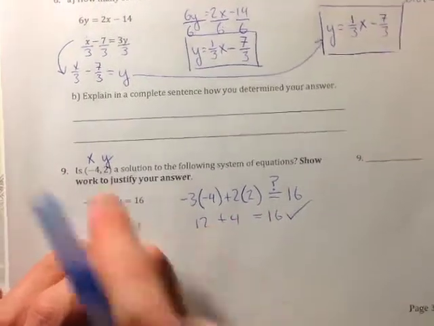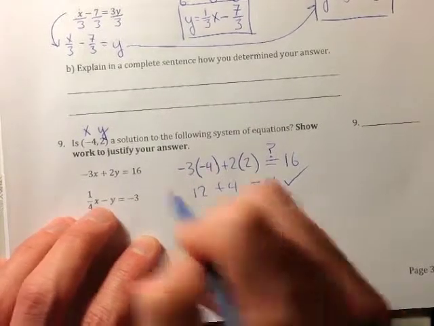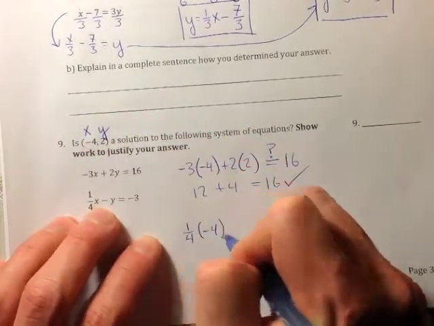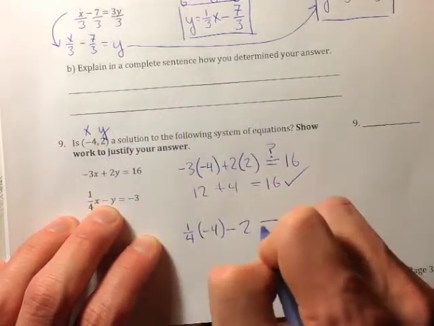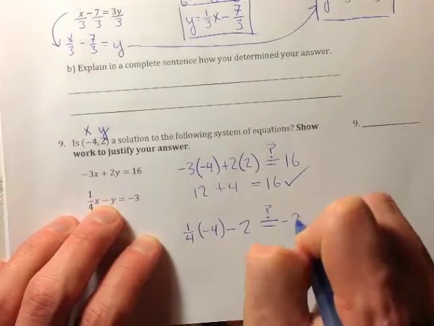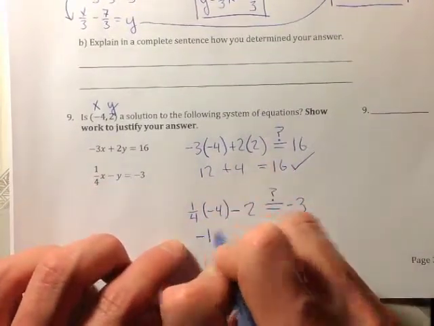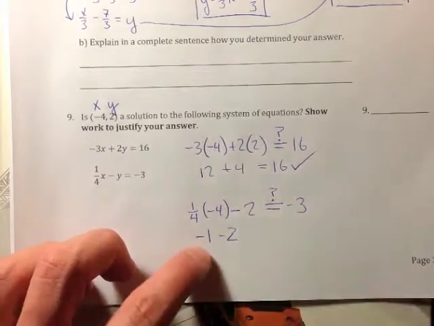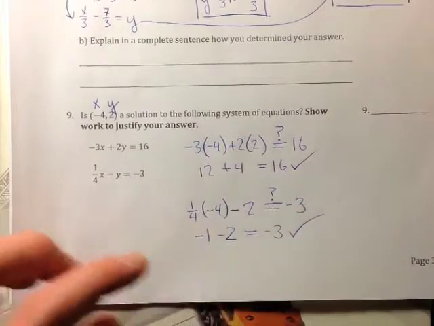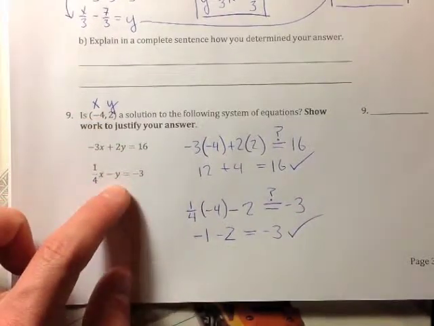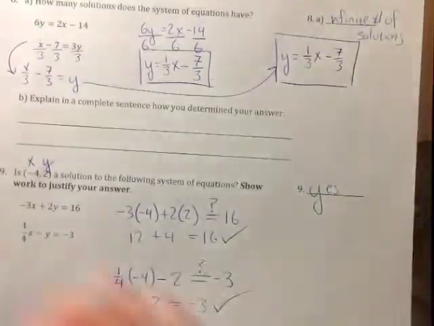We need to plug in the ordered pair into the second equation now. So 1/4 times the x value, which is negative 4, minus the y value, which is 2. Is that equal to negative 3? Well, let's see. 1/4 of negative 4 is negative 1, minus 2. Yeah, negative 1 minus 2 is indeed equal to negative 3. So the ordered pair works for both equations. So, yes, it is a solution to this system of equations.